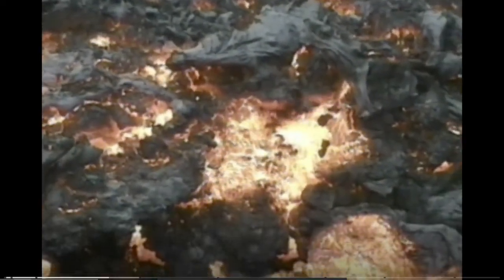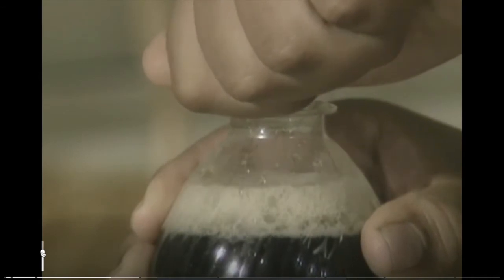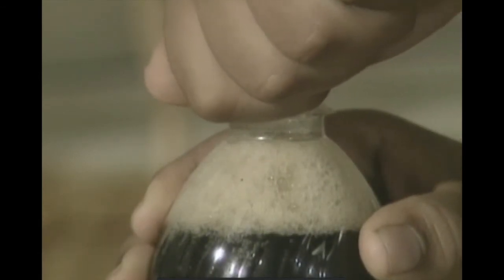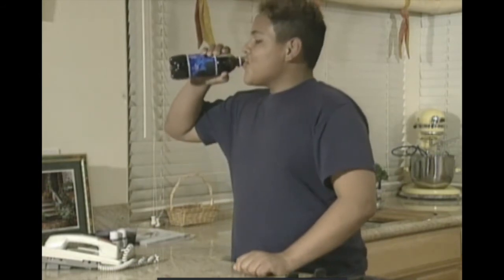Once magma exits the volcano, it is called lava. Magma is like soda pop, a mixture of liquid and bubbles, of molten rocks and gases. When you open your soda pop bottle, the gas comes out of it, and before long, your soda pop goes flat.